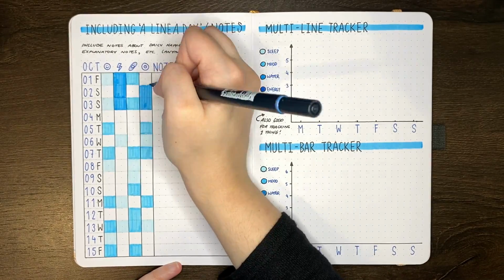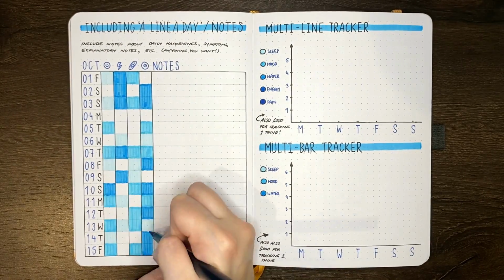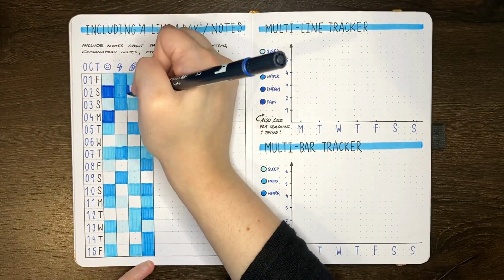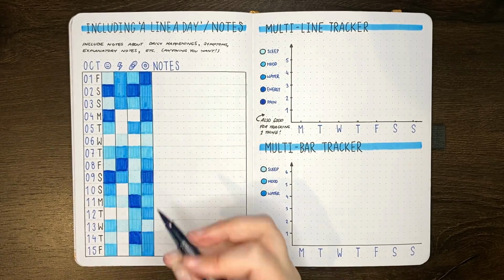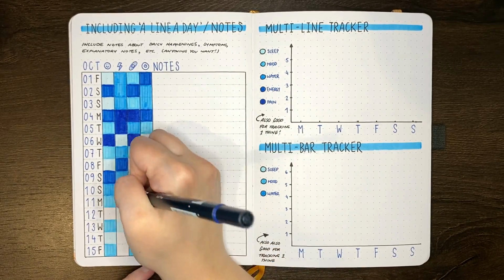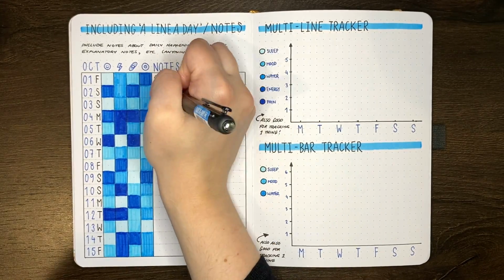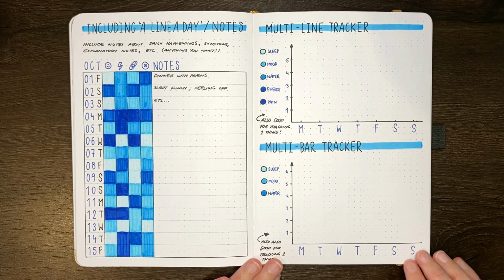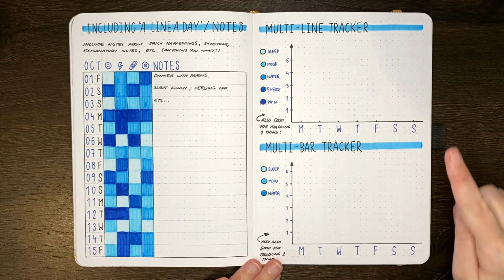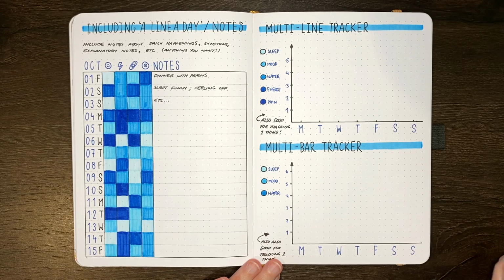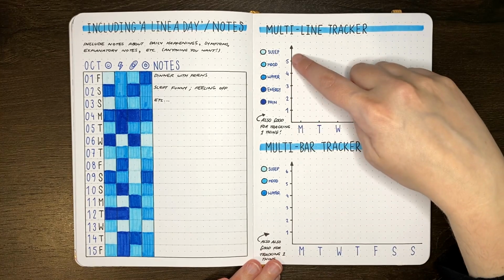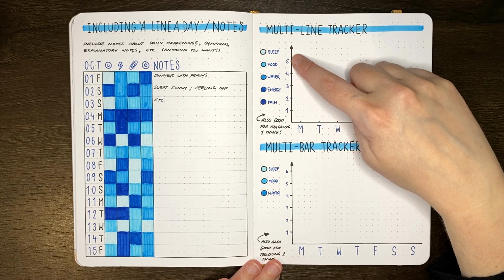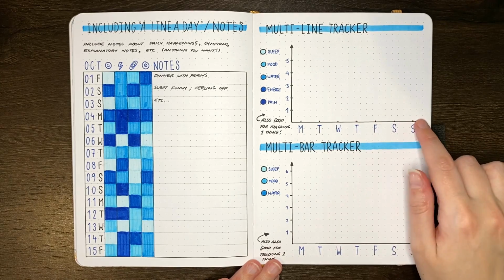You can see I've only drawn up 15 rows here, so this style would happen over 2 pages. Or you could make the space for each day smaller, so taking up only 1 row, to fit the entire month on 1 page. The next 2 ideas we have here are graph style trackers, so the multi-line tracker and the multi-bar tracker. On each of these, you have a scale running up the side that each of your tracker items can fit to, and then the days of the month or week along the other side.